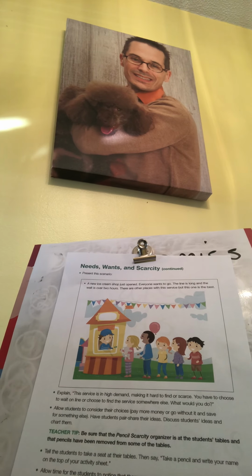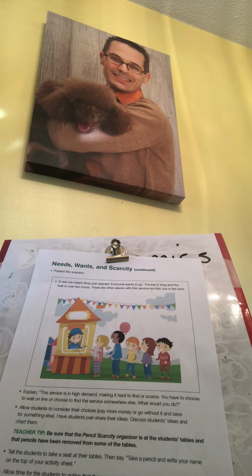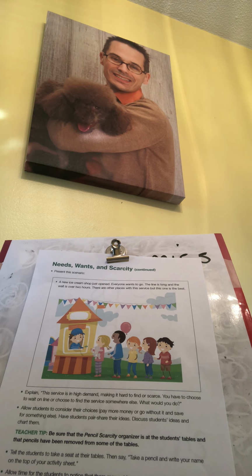Okay, so the activity for this lesson is going to be about an ice cream store. And it says a new ice cream shop just opened. Everyone wants to go. The line is long and the wait is over 2 hours. There are other places with this service, but this ice cream store is the best. This service is in high demand, making it hard to find, or scarce. You have to choose to wait on the long line or choose to find the service somewhere else.